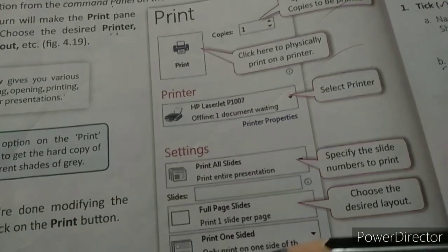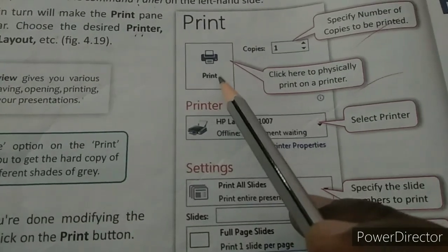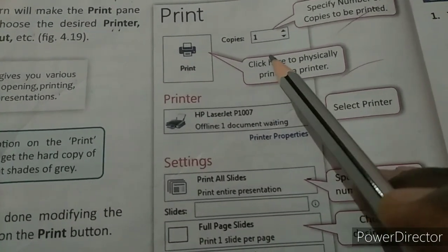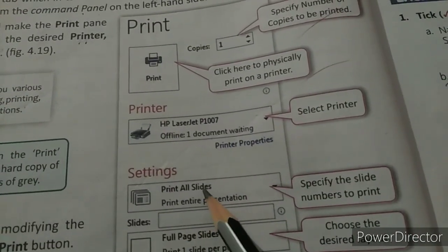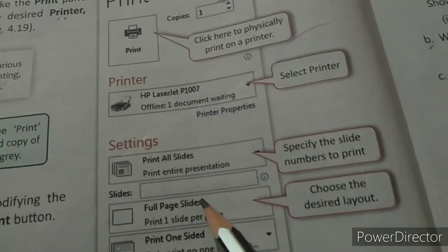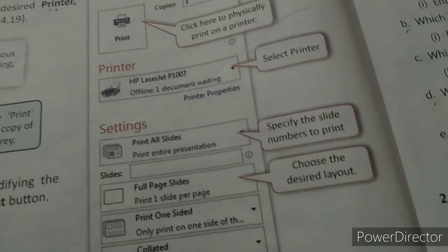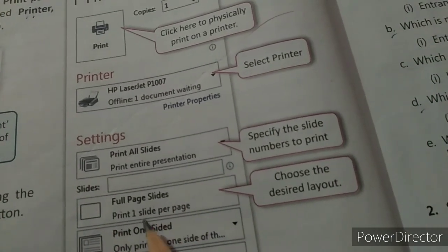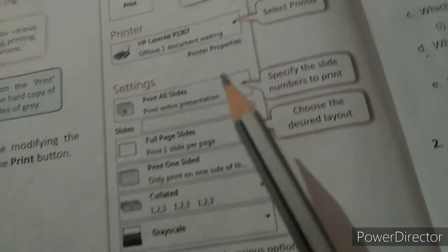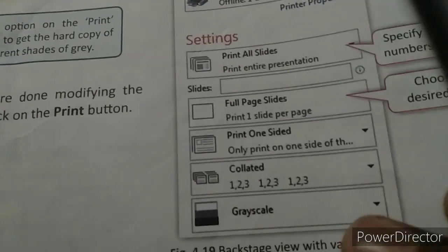Here you can set the number of copies. After that, the printer can be selected. After that, you can select the slides, right? If you want to print all the slides, you can click here. After that, you can write the names of the slides. Full page. There are many options you can use for printing the slide, right?